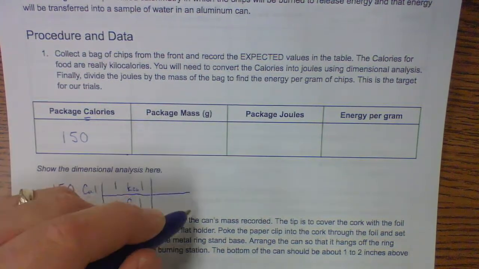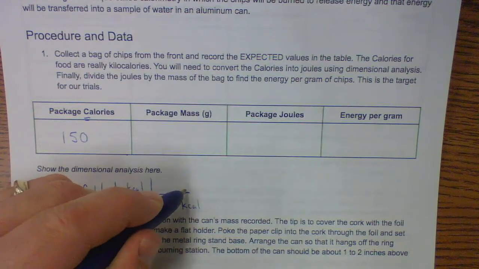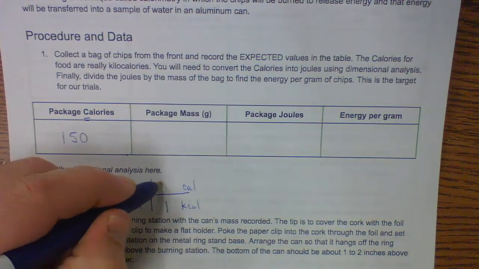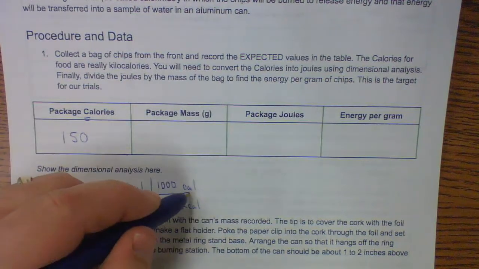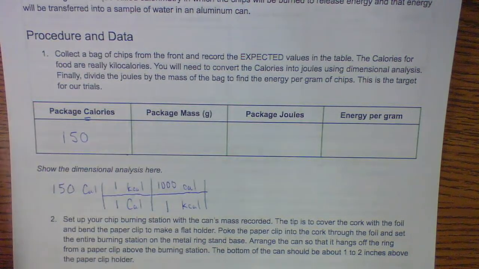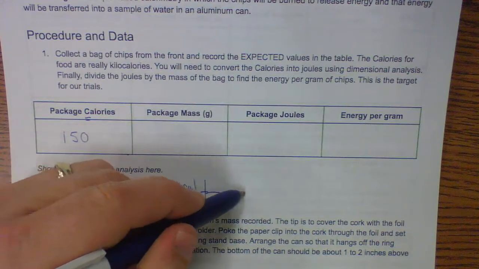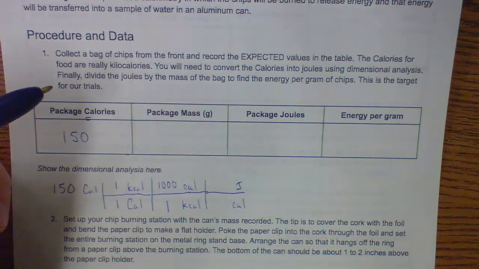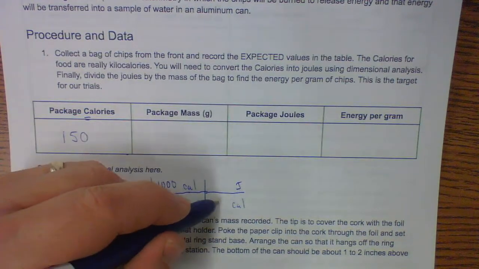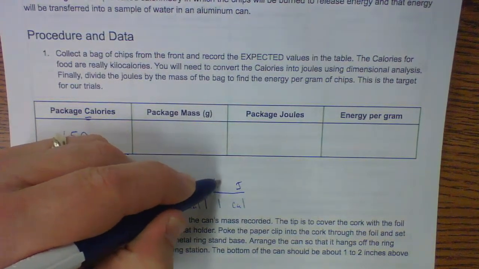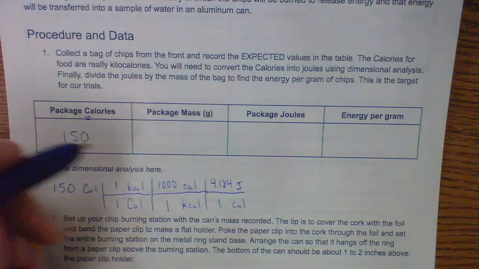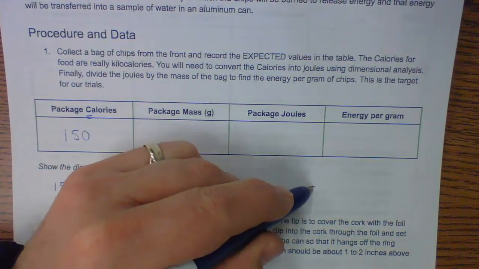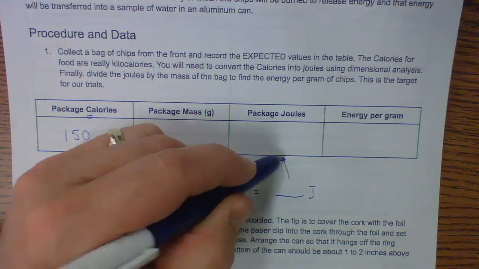To go from kilocalories to science calories, we have to know which one's bigger, and a kilocalorie is bigger. There are 1,000 calories in 1 kilocalorie. And then finally we have to get into joules. So again, we're going to convert our calories to joules. And if you look on your formula sheet on the back on the conversion side, it says that 1 calorie is equal to 4.184 joules. So now that's how we get our answer for joules in the package.